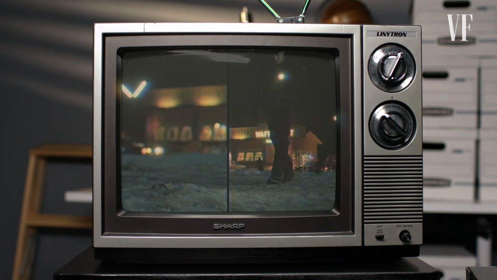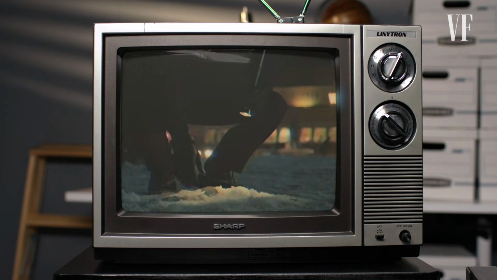Based on the number of bodies, I think we got one car too many in the parking lot.